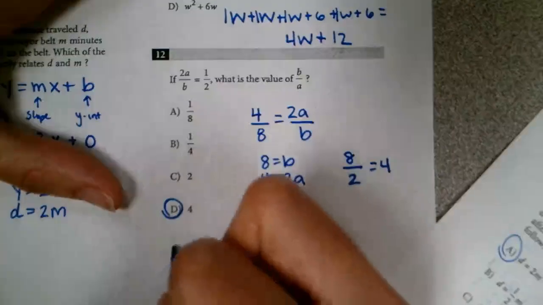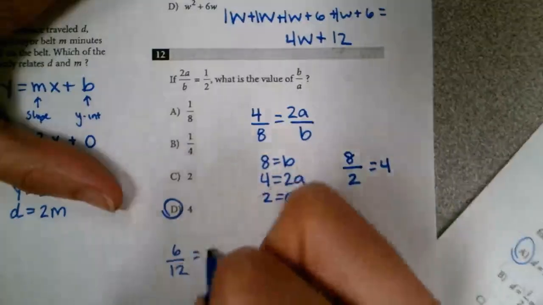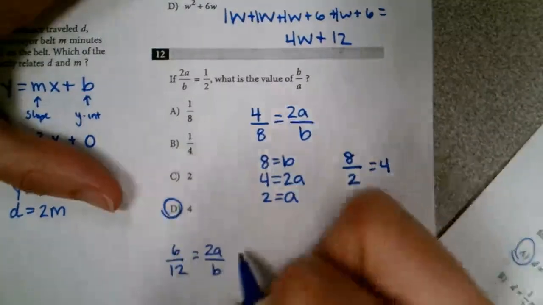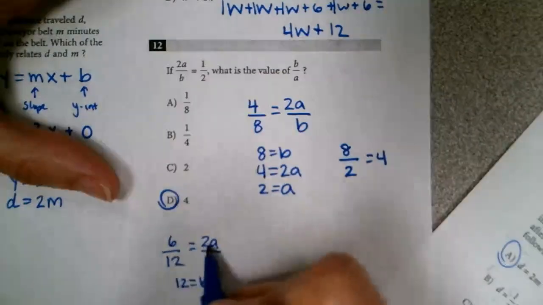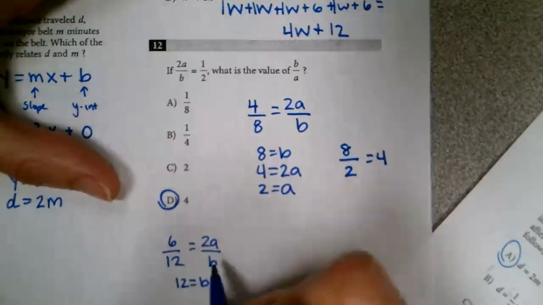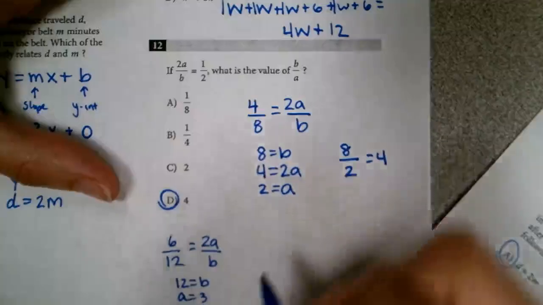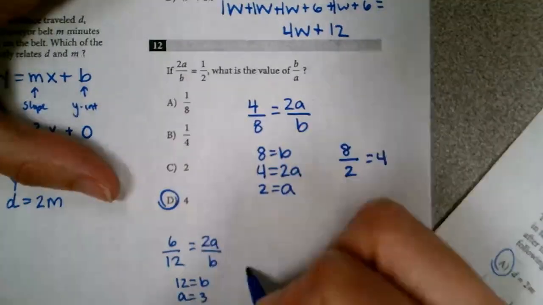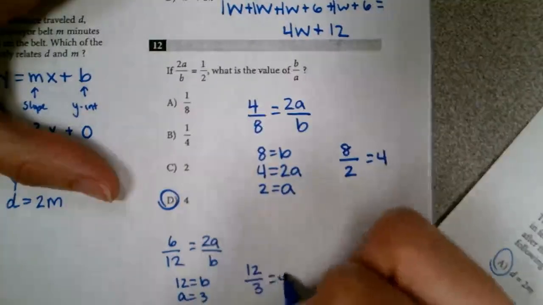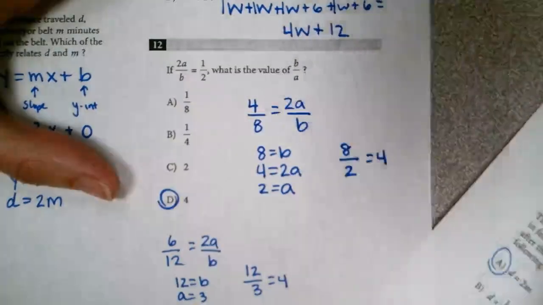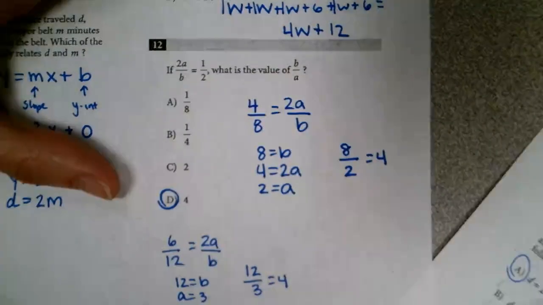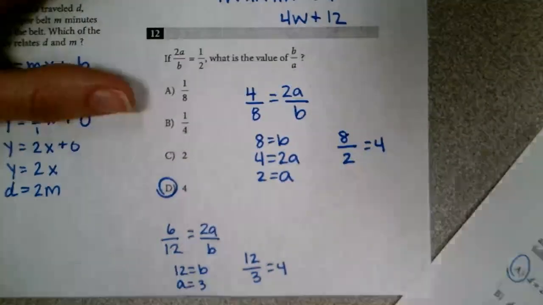I could have picked 6 and 12. That makes 1/2. If I picked 6 and 12, 12 would be B, and A would have to be 3 because I need the top to be 6. If I did that and I did B over A, it's still 12 over 3, which is 4. So as long as you pick two numbers that make 1/2, it's going to work. But that's just a strategy to use.